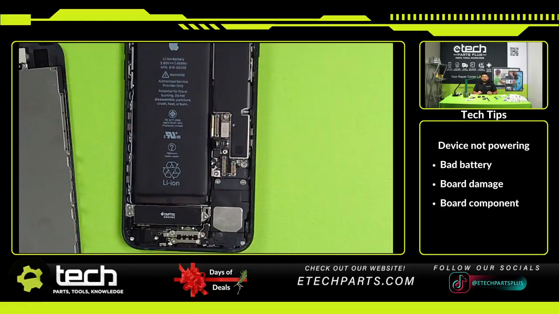But the biggest tip I can give you is don't overcomplicate things. Start with the simple stuff. A lot of times that's overlooked. And if you send a device into us for escalated repair, that's what we always start with, is the simple stuff, because you never know.